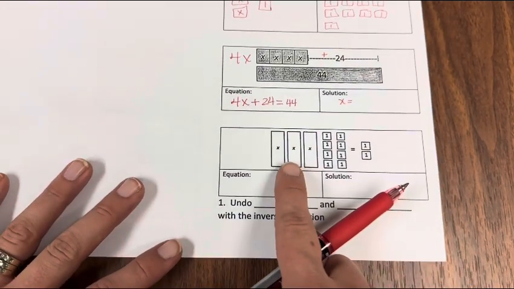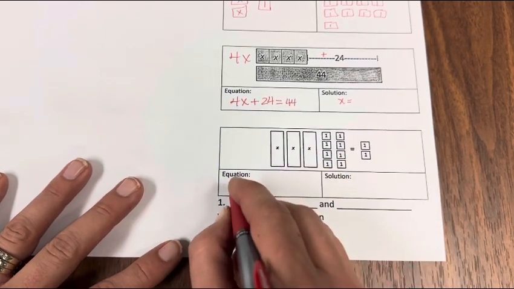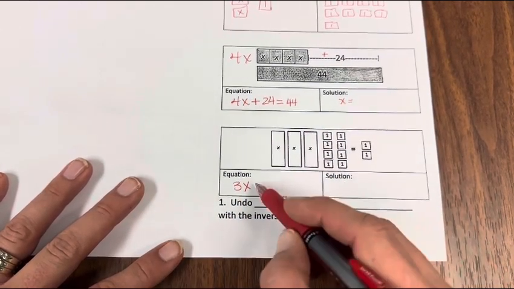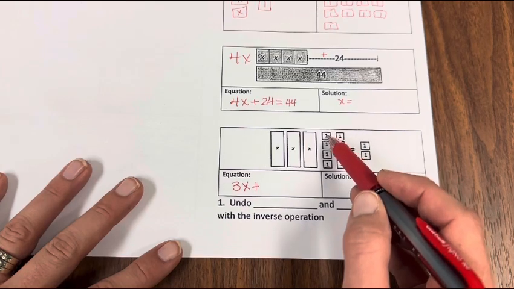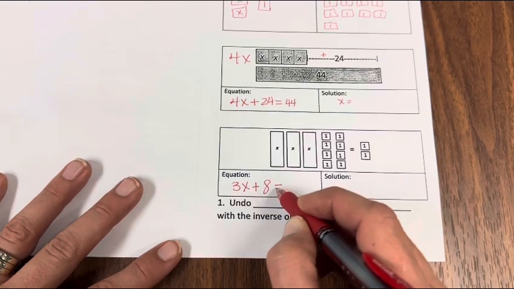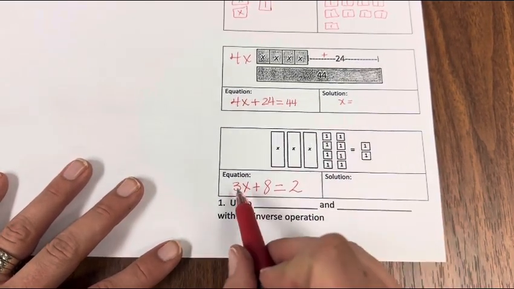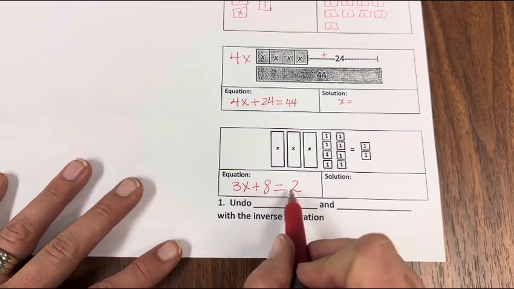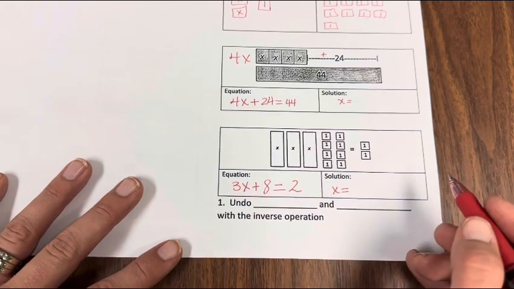All right, and so on this equation, we have 1, 2, 3x plus, because remember having a pile of counters is like adding, 1, 2, 3, 4, 5, 6, 7, 8 equals 2. So I'm guessing that's going to be a negative number if I'm going to get something smaller. Okay, and so we'll find our solution for x later.